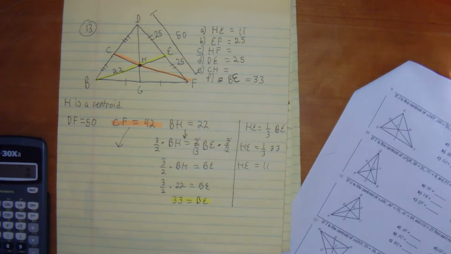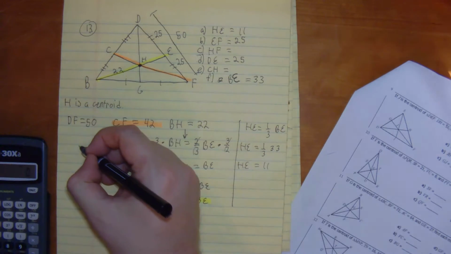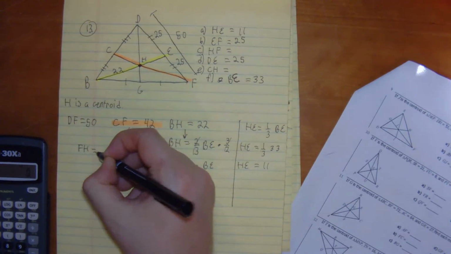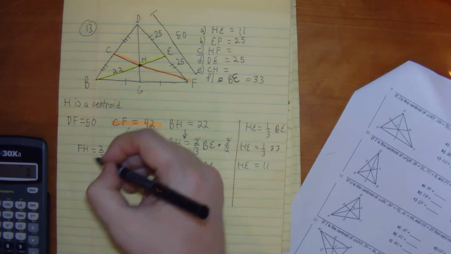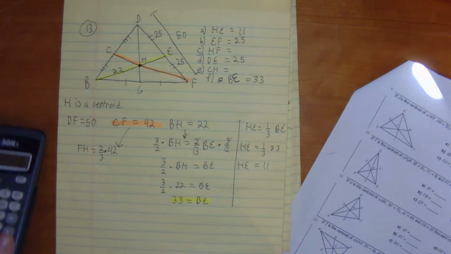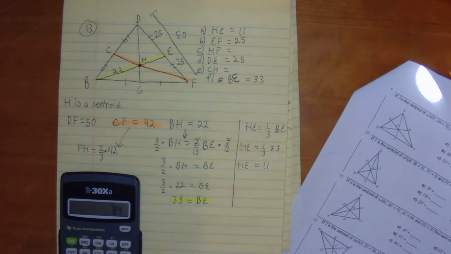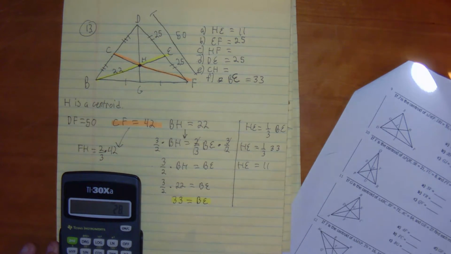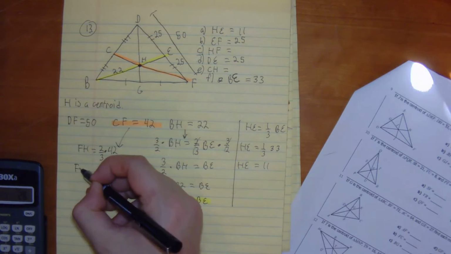So FH is equal to 2/3 of the entire length of 42. You can do 42 times 2 divided by 3, which gets you 28. So the length of FH, or HF, is 28.